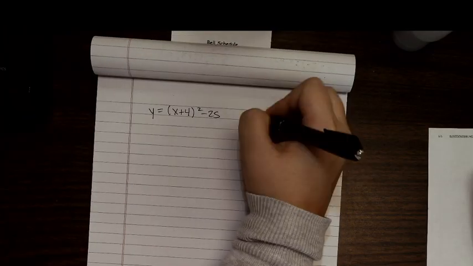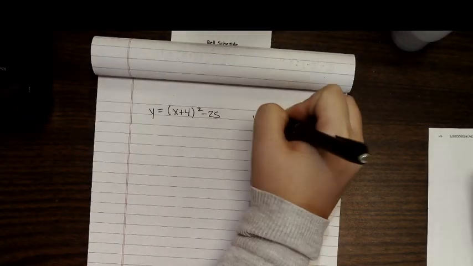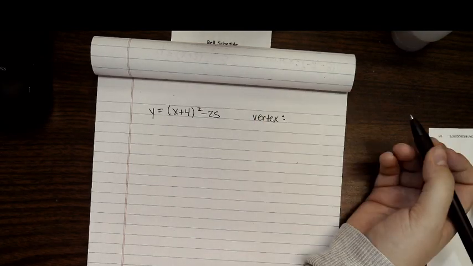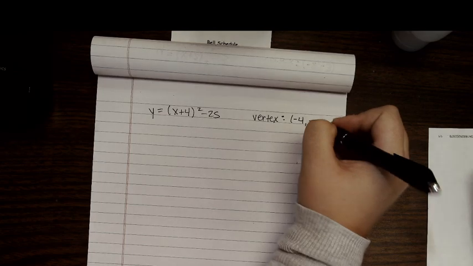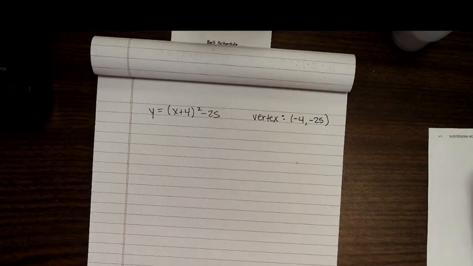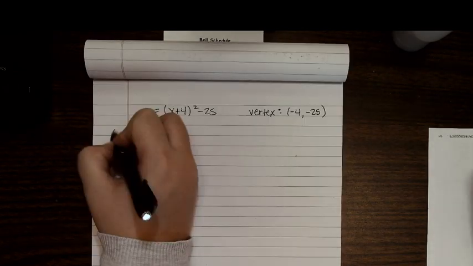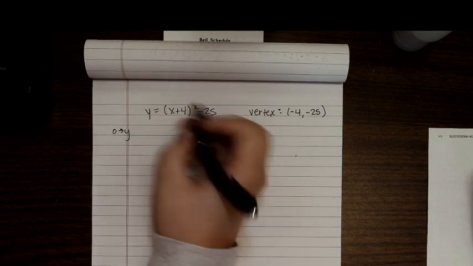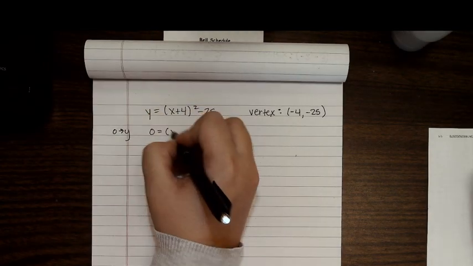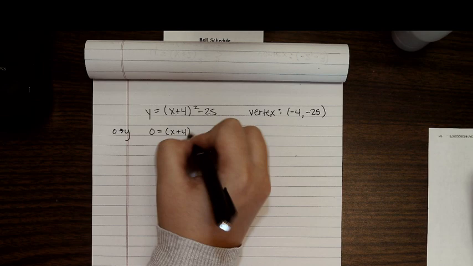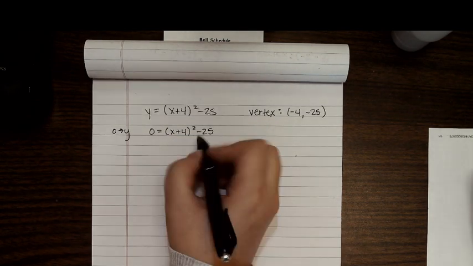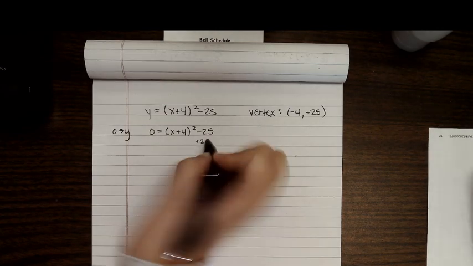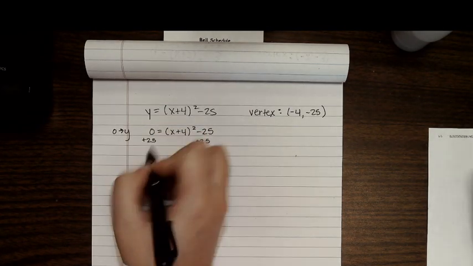So write down your vertex. Opposite of the one next to x, which is -4, -25. Plug in 0 for y. We're going to get rid of the number tacked at the end, so we're going to add it to the other side.